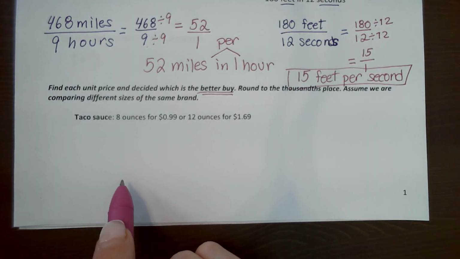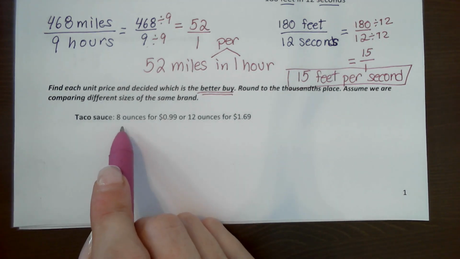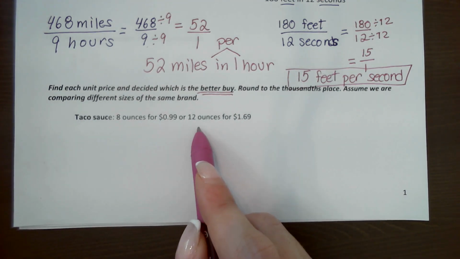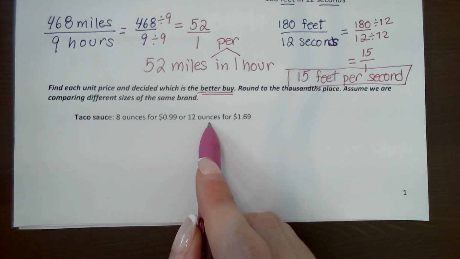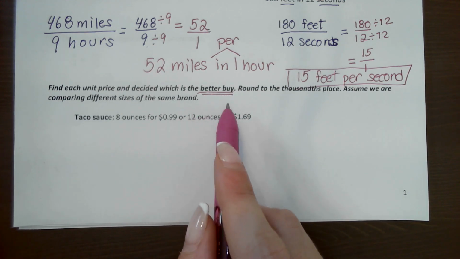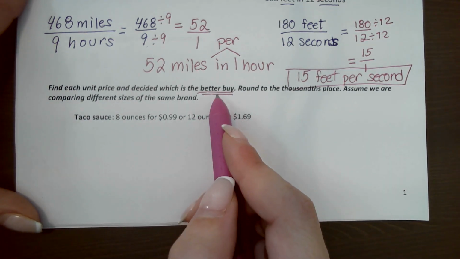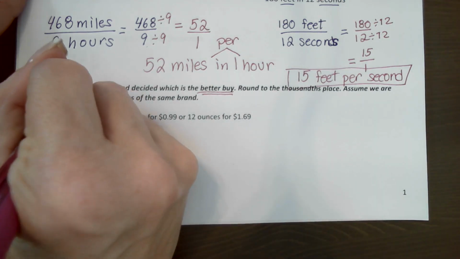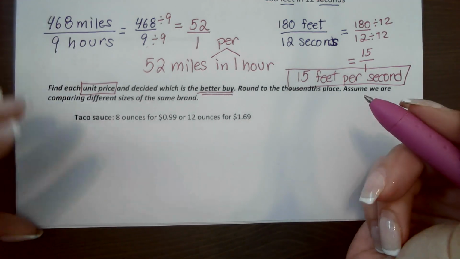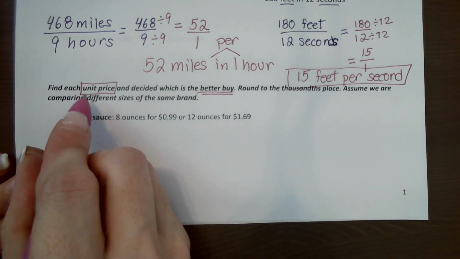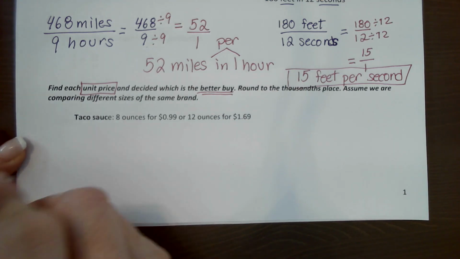Now, it wouldn't really work for me to compare the price for 8 ounces of taco sauce to the price for 12 ounces, because I'm getting way more for 12 ounces. So when a question asks what's the better deal or the better buy, we're going to need to find the unit price.